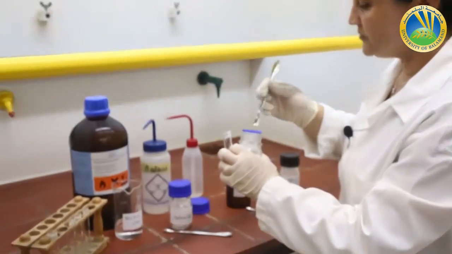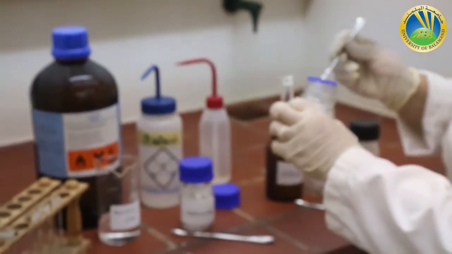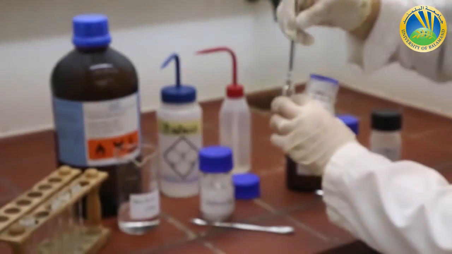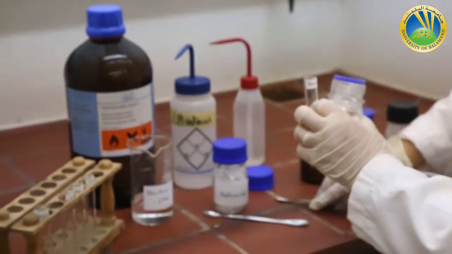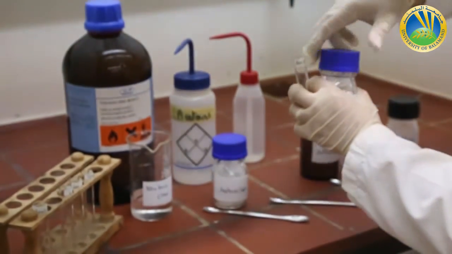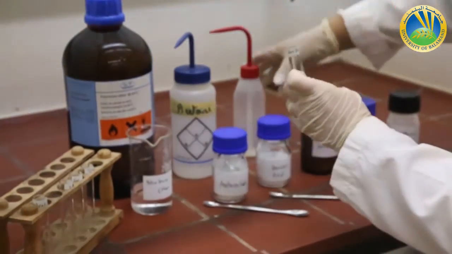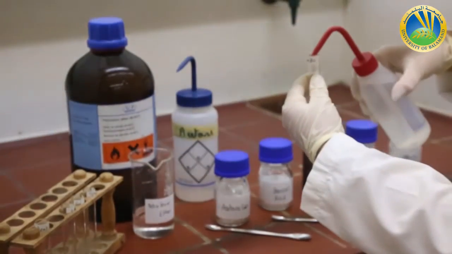A little amount of my solid, with a little amount of my liquid.